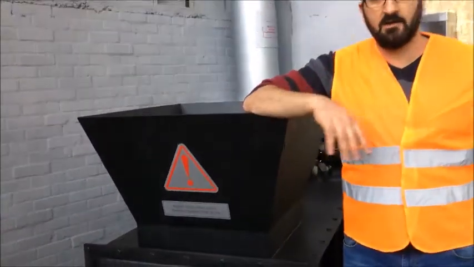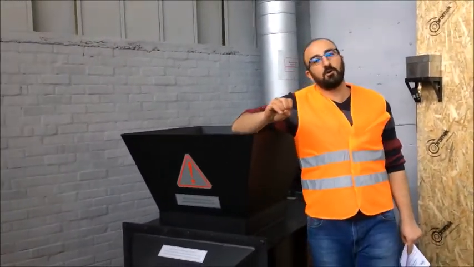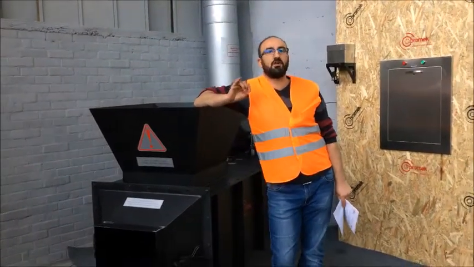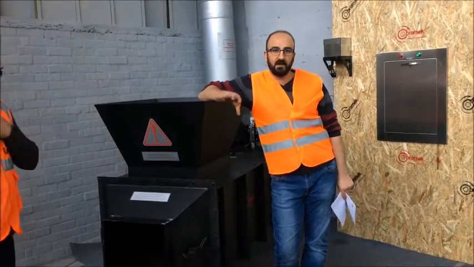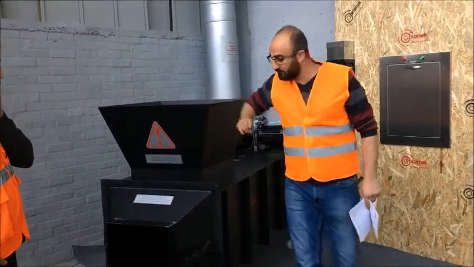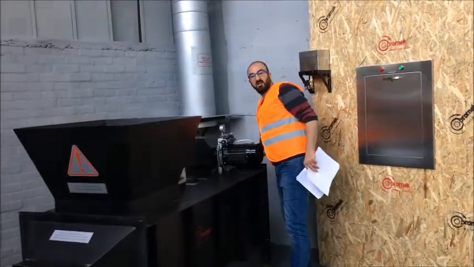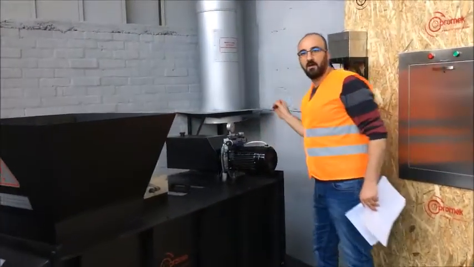You can ask me, how are we going to be sure that the container and the garbage trolley is fully loaded? There's a piston inside this machine, and there is a capacity for the pushing.